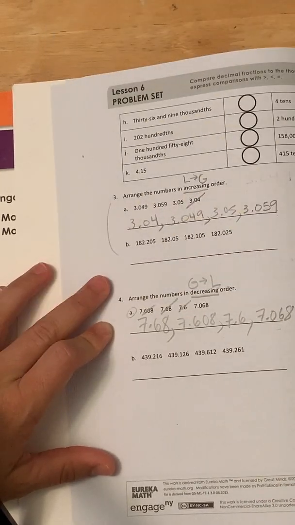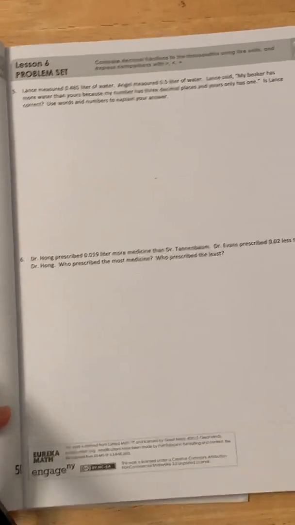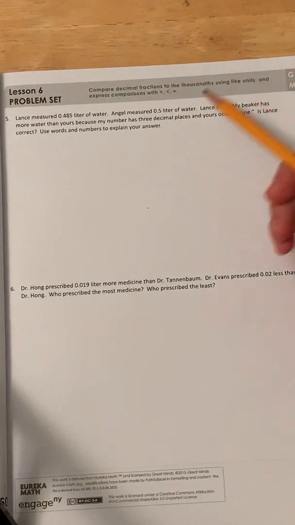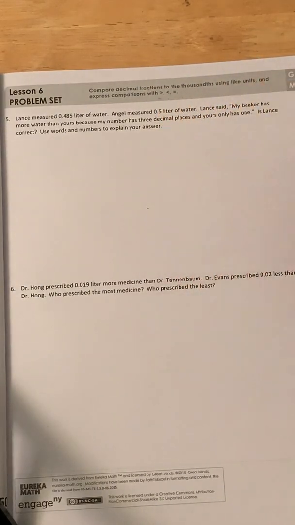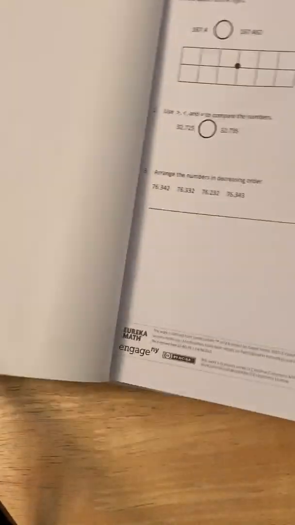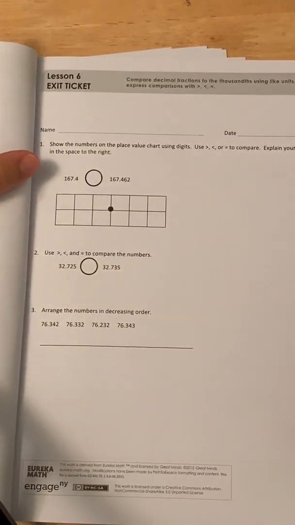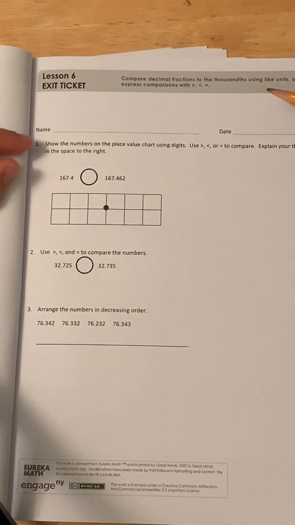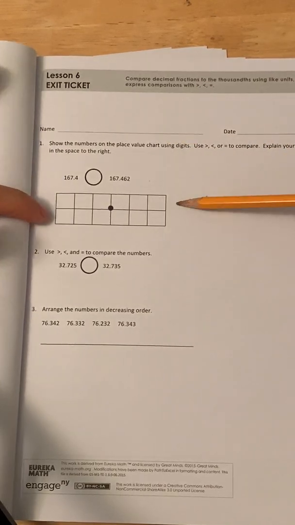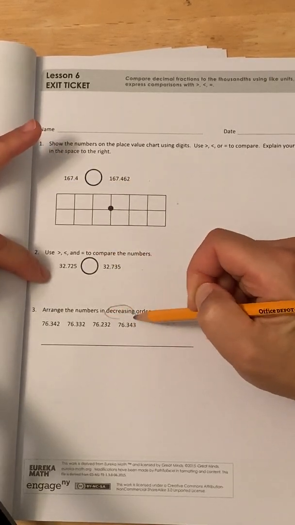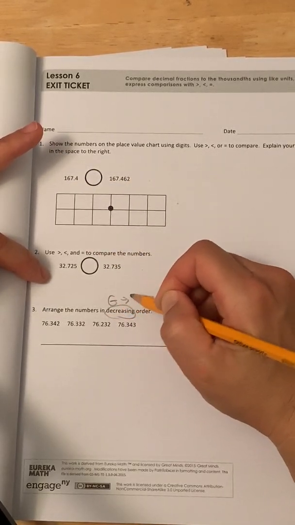Very nice. Okay, and let's just walk through the homework and then you guys can start it. So the problem set has 2 word problems. I do want you to do them. Same thing, you're comparing greater than, less than, or equal to. The exit ticket is just a review of what we've done in this lesson. Compare the numbers, write the numbers, compare the numbers, order the numbers in decreasing order. That means greatest to least.